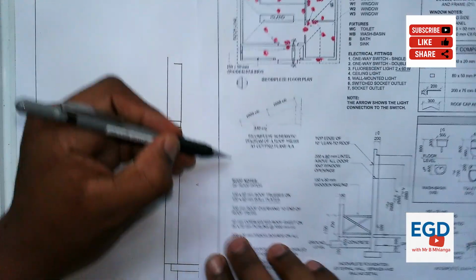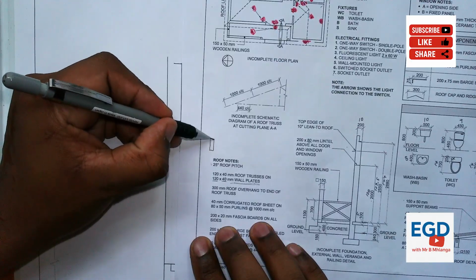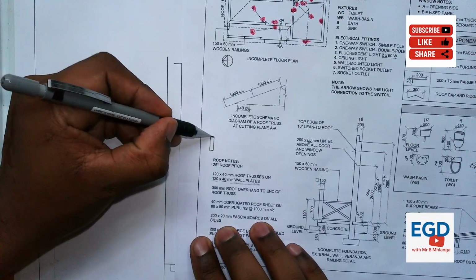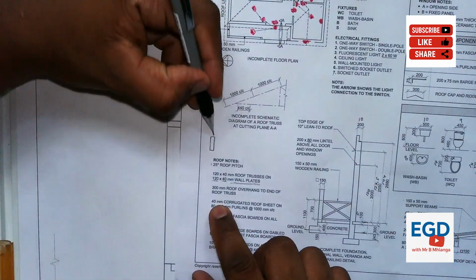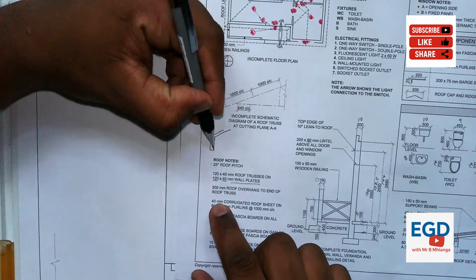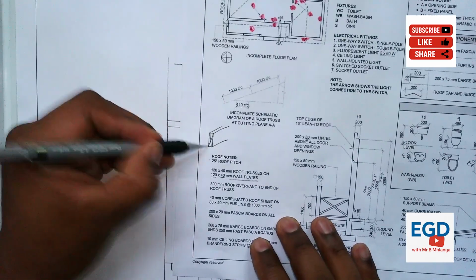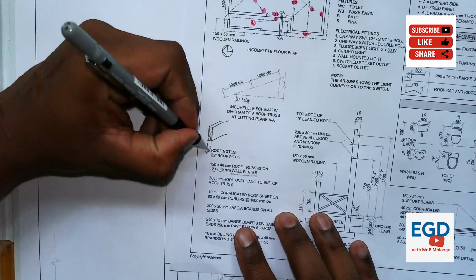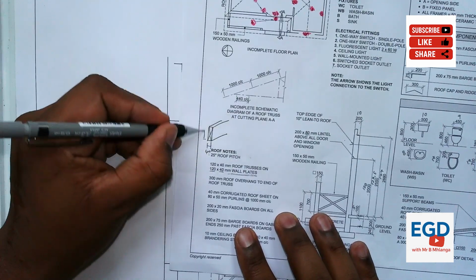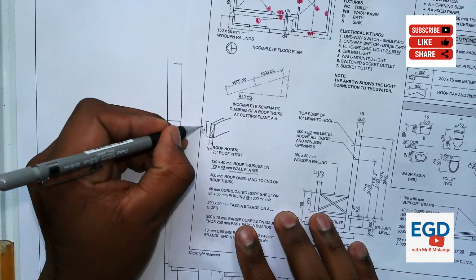So let's say this is the piece of wood, which is the wall plate. I'll just draw a 3D view of the wall plate. So this is the piece of wood. The thickness of that is 40, and then the width is 120.